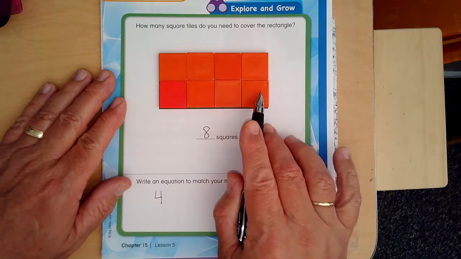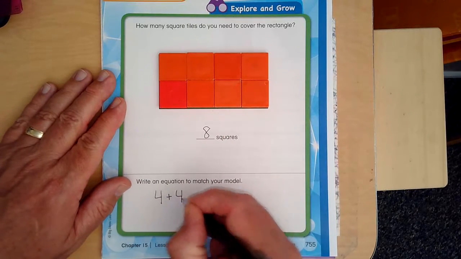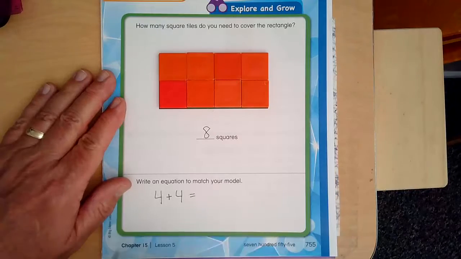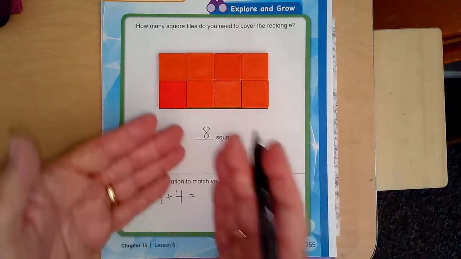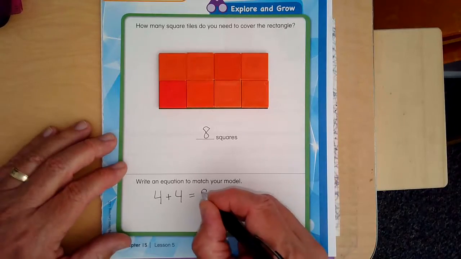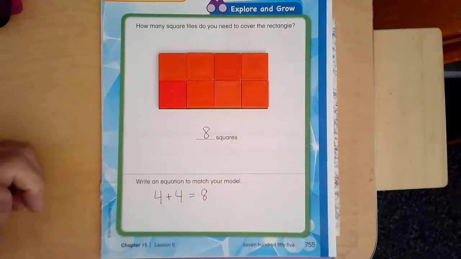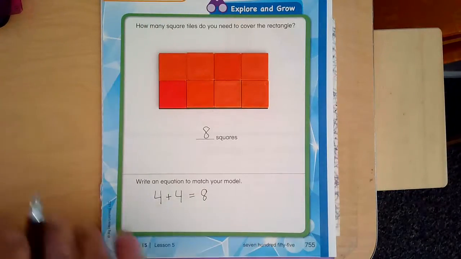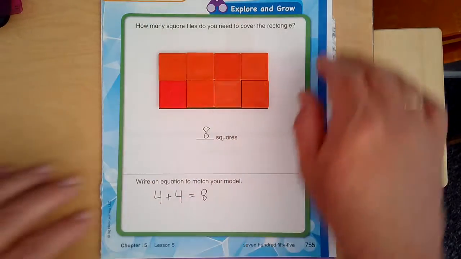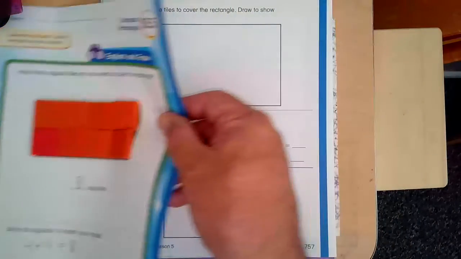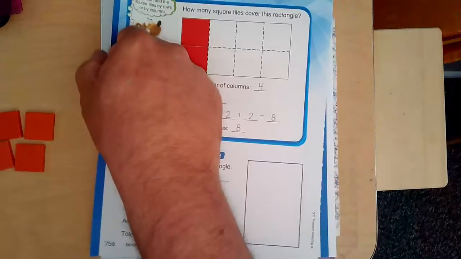Plus this row is how many total? 4 plus 4. We know that as a double. We know that 4 plus 4 is 8. We know there are 8 total. 4 plus 4 equals 8. That is our equation that matches this model. All right. That's our repeated addition. All right, let me take those off.